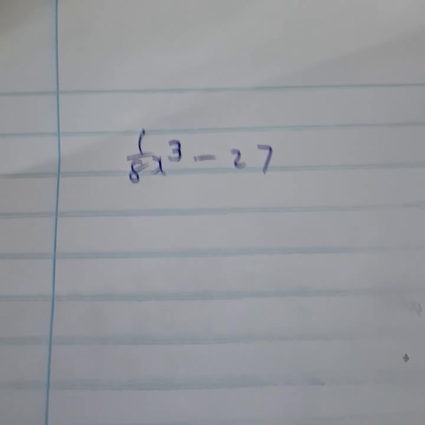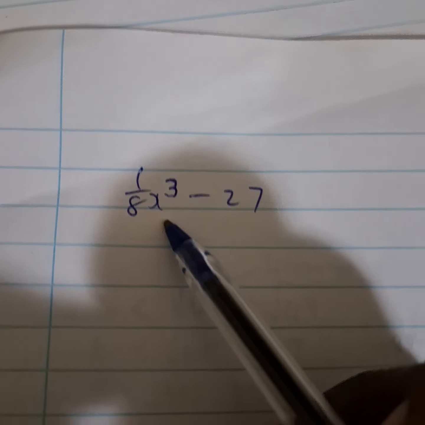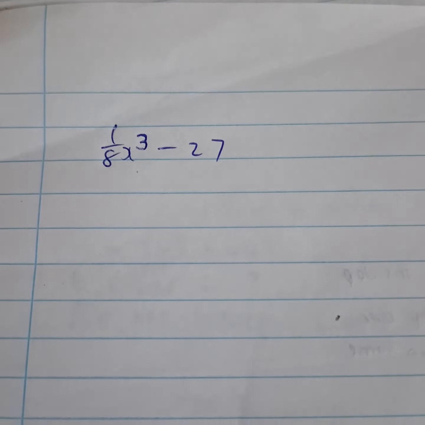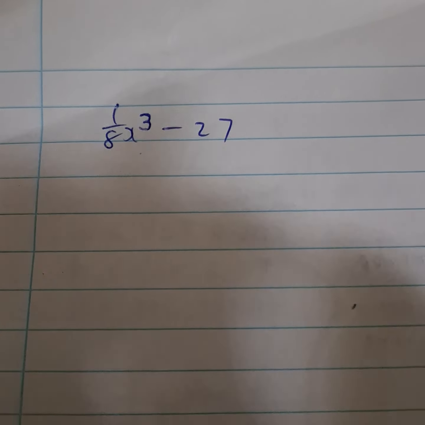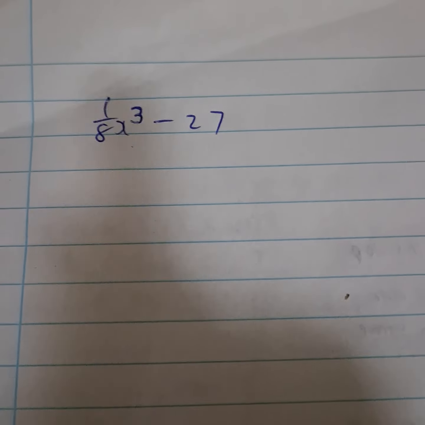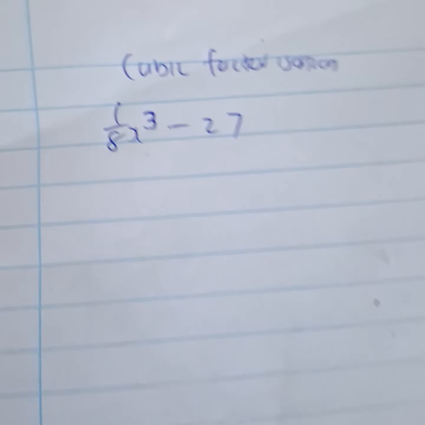Alright, so now we're going to look at another type of factorization, which we call, what do we call this kind of factorization, guys? We call it the cubic factorization. Okay, cubic. Basically, cubic factorization has a difference of two cubes. There can also be a sum of two cubes, and both are factorizable. So cubic factorization explores both a sum of two cubes and a difference of two cubes.